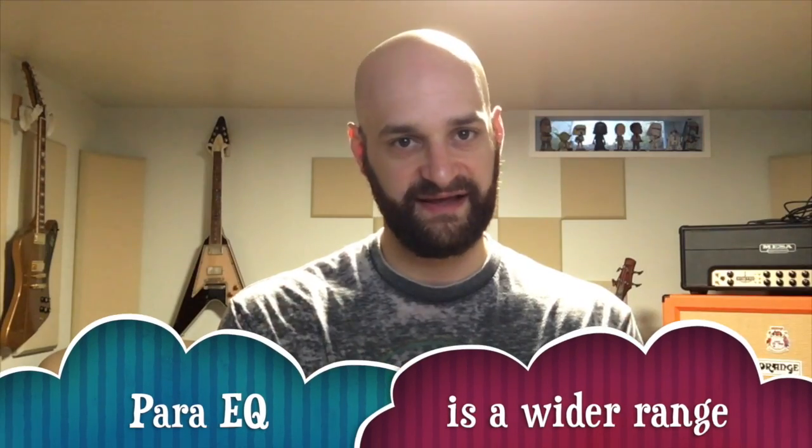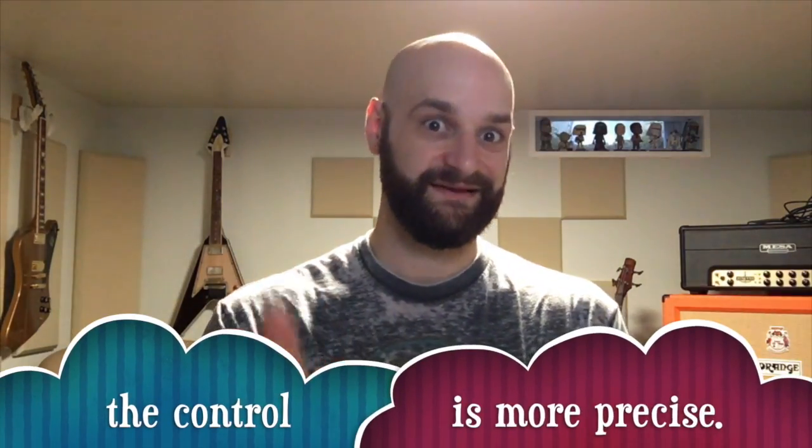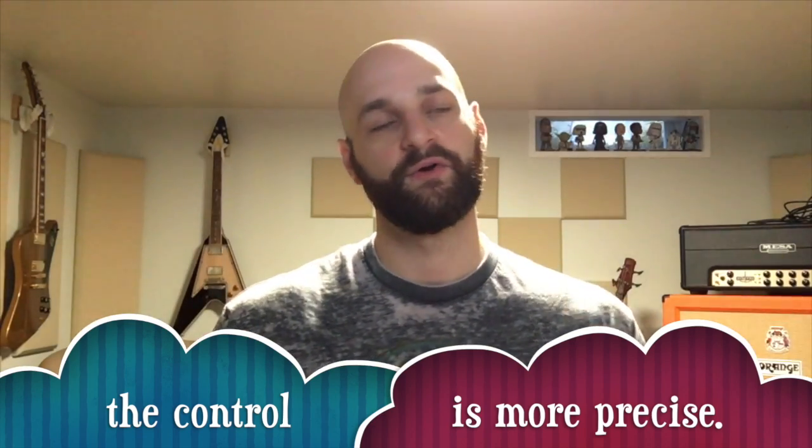But parametric, on the other hand, controls the frequency around that 10K. So you can get 9K, 10K, 11K, 12K, 13K. Or if you break it down to, let's say, the low end and you're looking at 20, your slider on your graphic is going to be at 20. That's it. You can either boost that or cut it, period.